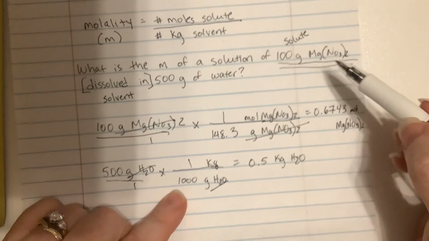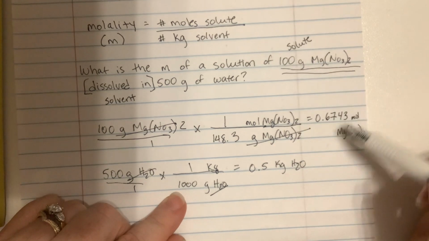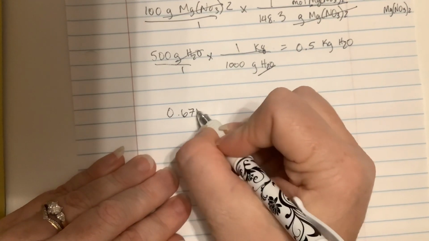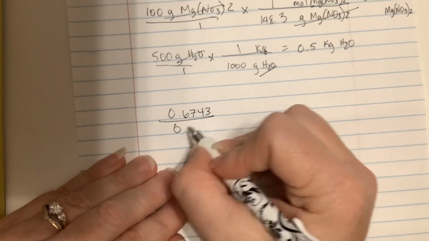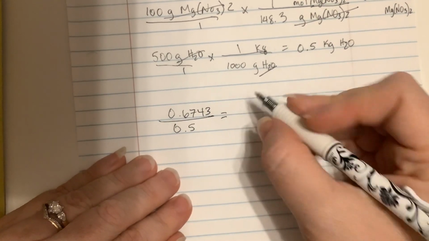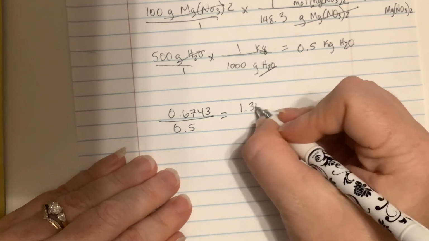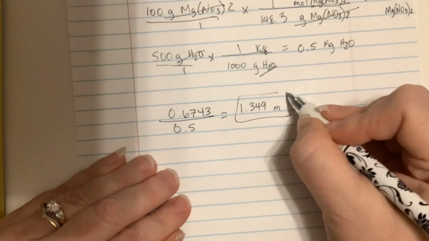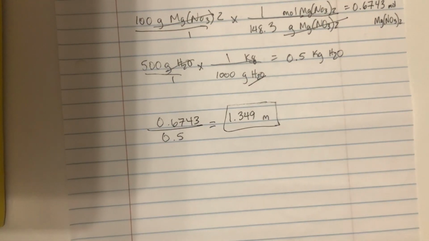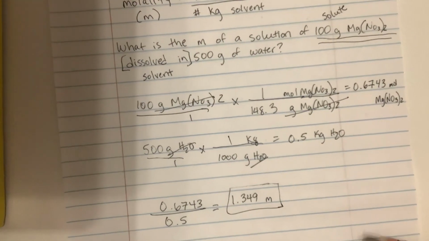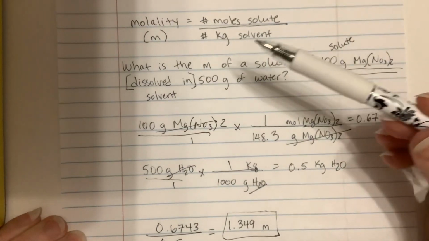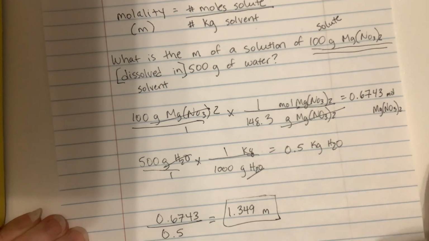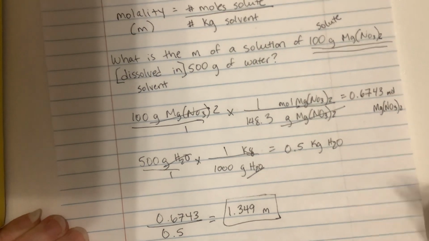So now I just need to do this divided by this divided by this. So I'll just set up one last problem, 0.6743 divided by 0.5, and that's going to give me 1.349 molality. Okay, easy peasy. Molality is not that bad. You do have to do a little bit extra work sometimes to find the moles, to find the kilograms, but it's not so bad. All right, so you're gonna have a couple questions on your test.